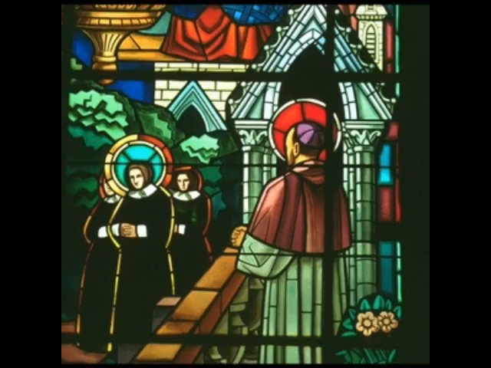Now moving to window number 3, for St. Jane de Chantal, we have the theme of widowhood and her as a spiritual directee of St. Francis de Sales between 1601 and 1610. At the top again we have the coat of arms of the Frémillots and Raboutin families.